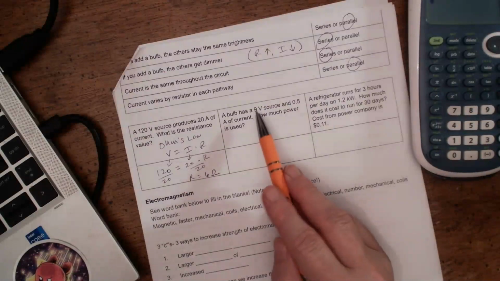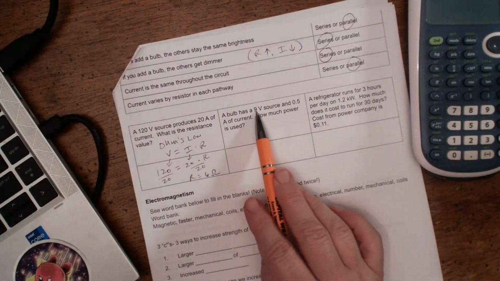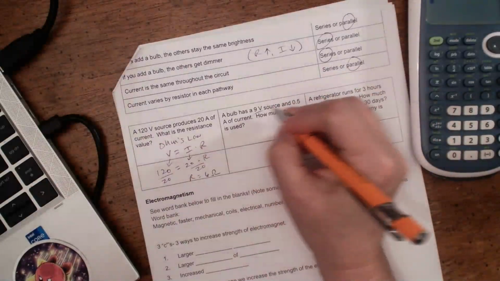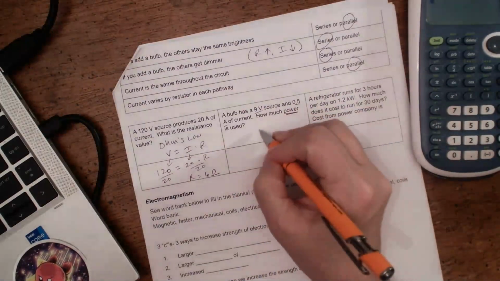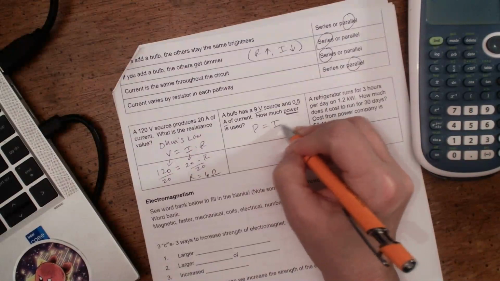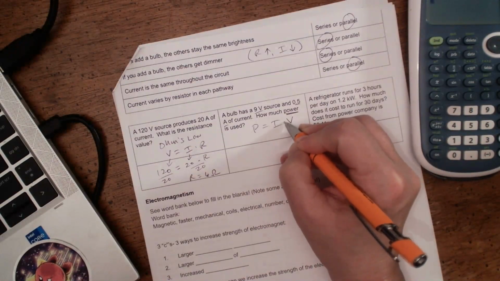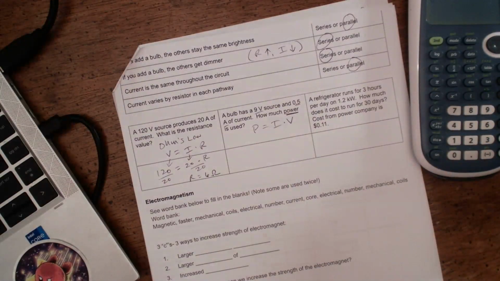All right, and then here's another one. A bulb has a 9 volt source and 0.5 amps of current. How much power is used? Power equals current times voltage. We didn't use that one as much as Ohm's law. That's another equation.